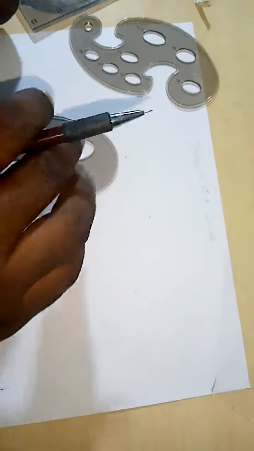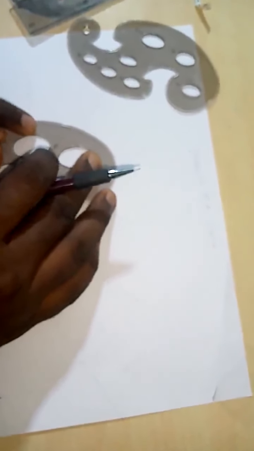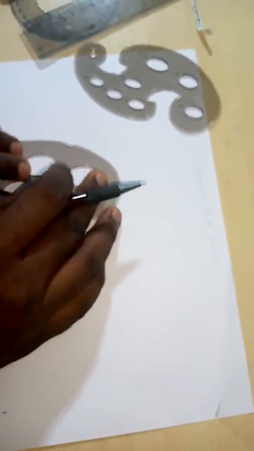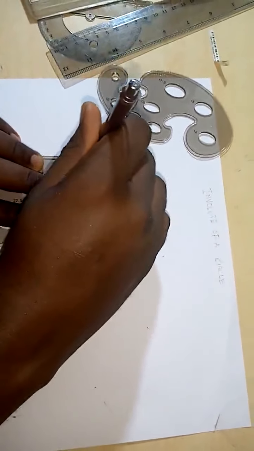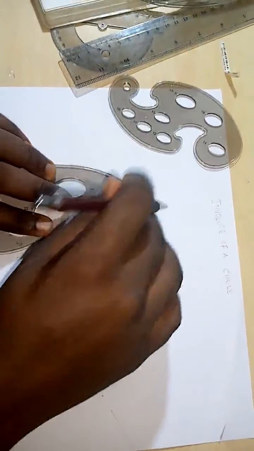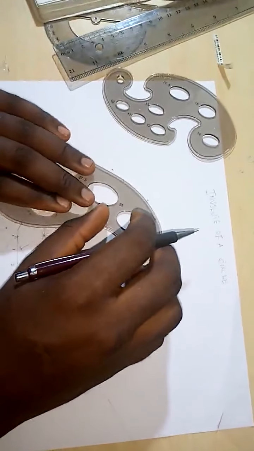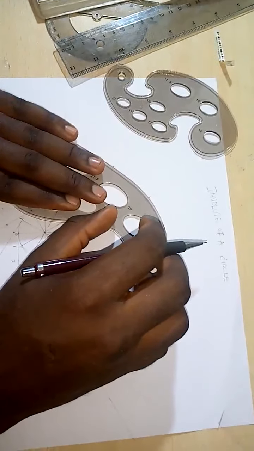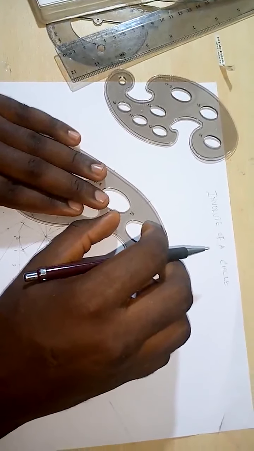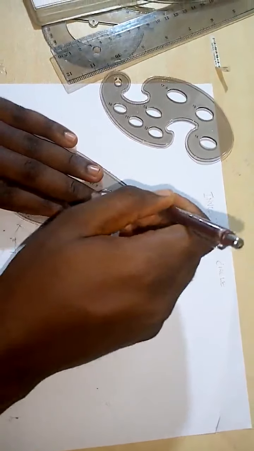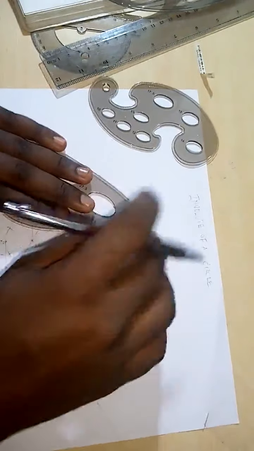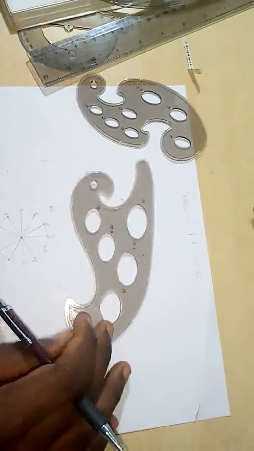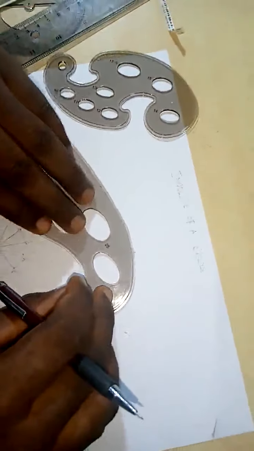That is why I would advise you to get a flexible curve, because that will give you a better shape. Do you see that?